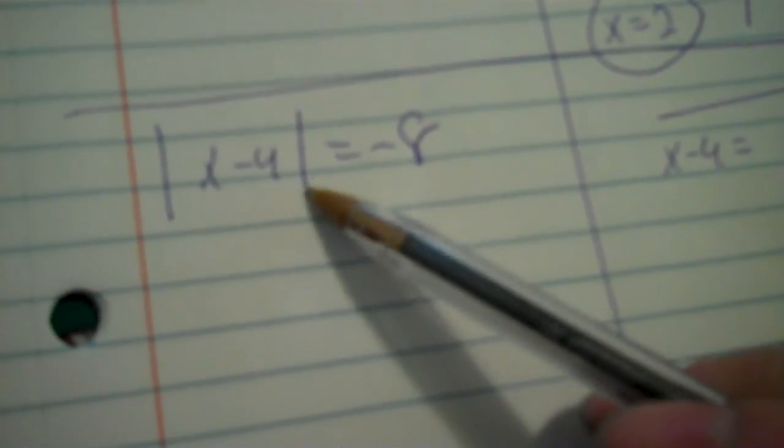Okay, our last problem, the absolute value of x minus 4 equals negative 8. So inside the absolute value we got x minus 4, but the absolute value is equal to a negative, which we can't do on the table because an absolute value can't equal a negative. You can't measure distance by negative, so that's no solution.